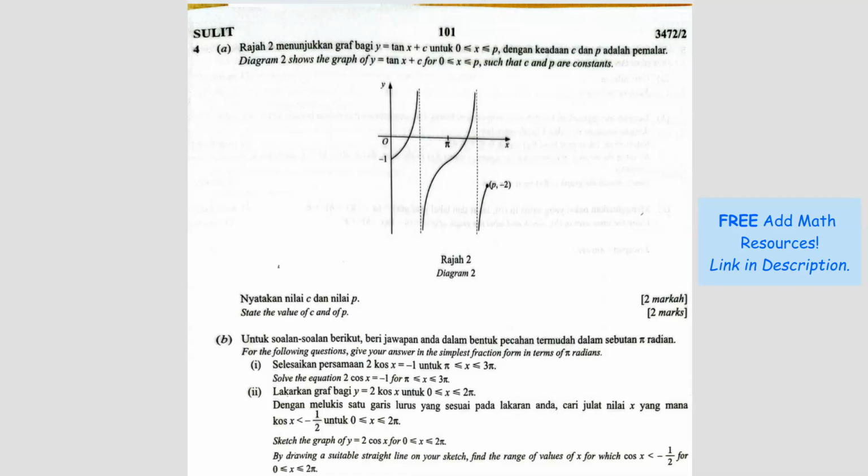Question number 4. Diagram 2 shows the graph y equals tangent x plus c, such that c and p are constants. State the value of c and of p. So they want us to find c and p. So we know the equation is y equals tangent x plus c.